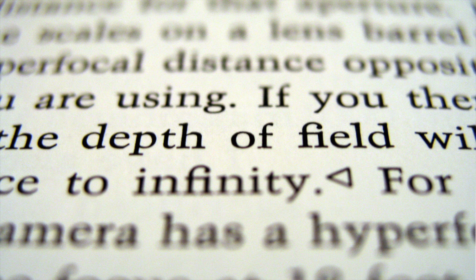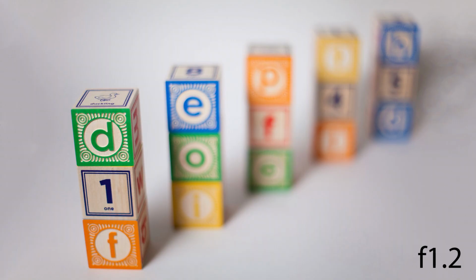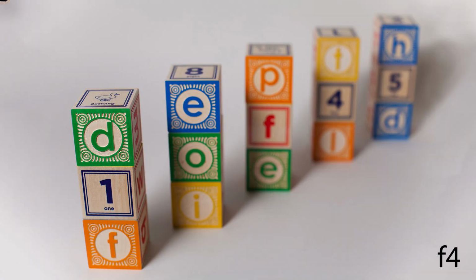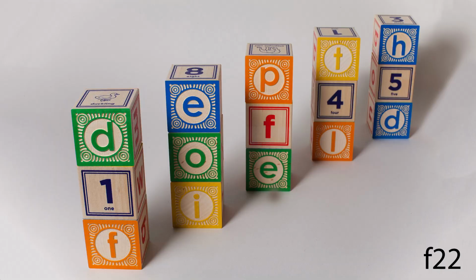The aperture also has a secondary effect on depth of field. Depth of field is the size of the area in front of and behind the focal point that appears to be sharp. The wider open the aperture, the narrower the depth of field. So if you take a picture of someone's face at f2 focusing on their left eye, that eye will be the only part of the image that's sharp. Everything else will be blurred. Whereas at f22, everything will appear to be in focus.